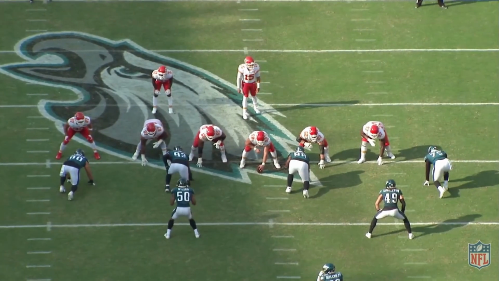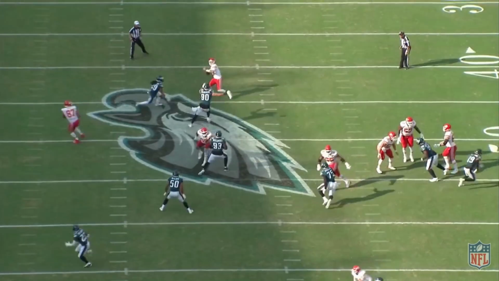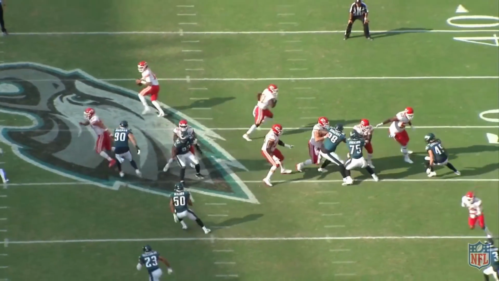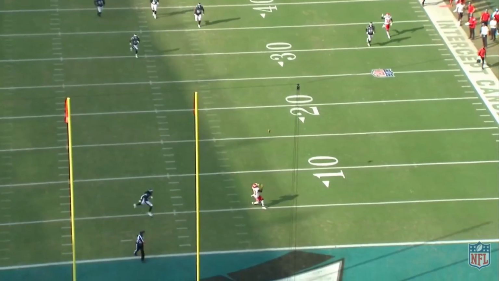So Patrick Mahomes is responsible for the edge on the left. Kelsey is slamming down and then getting out. Those guys are not blocked. Kelsey is slamming 90 and then getting out. We got 2 free runners, and he's able to make that throw.